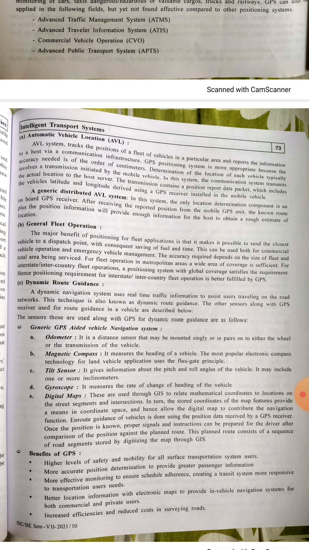Next is general fleet operation. The major benefit of positioning in fleet applications is that it makes it possible to send the closest vehicle to the dispatch point, with consequent saving of fuel and time. This can be used both for commercial vehicle operation and for emergency vehicles. The accuracy required depends on the size of the fleet and the total area being serviced. For a metropolitan fleet operation, wide area coverage is sufficient, and for inter-country fleet operation, a positioning system with global coverage satisfies the requirement.